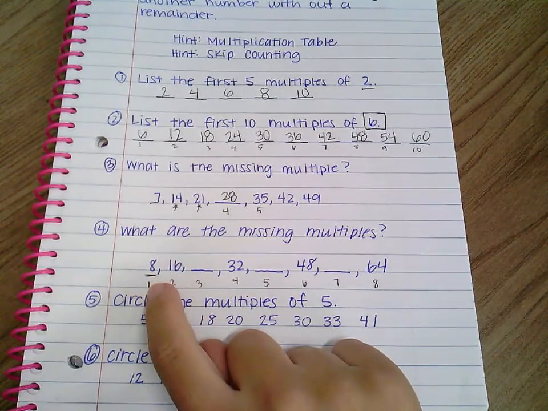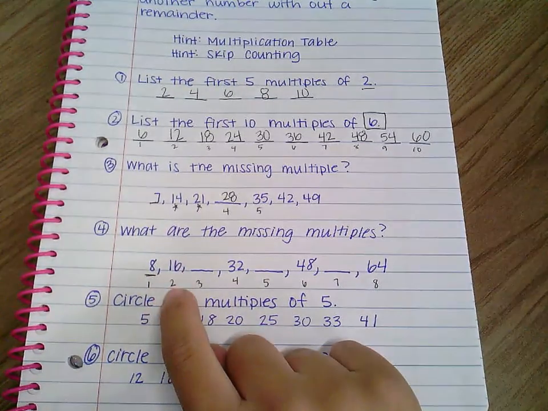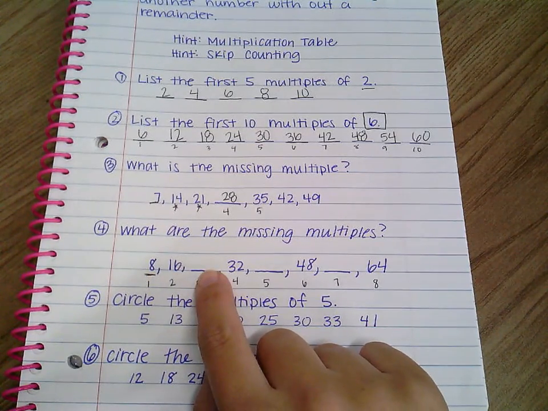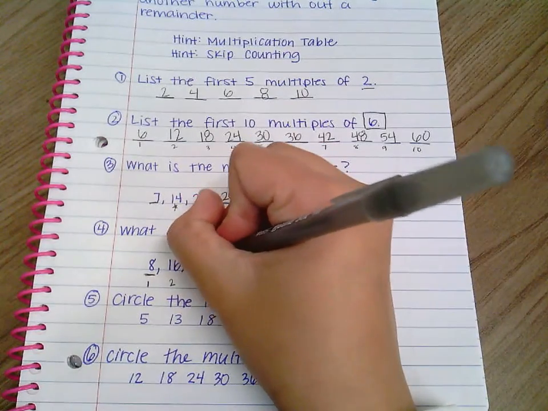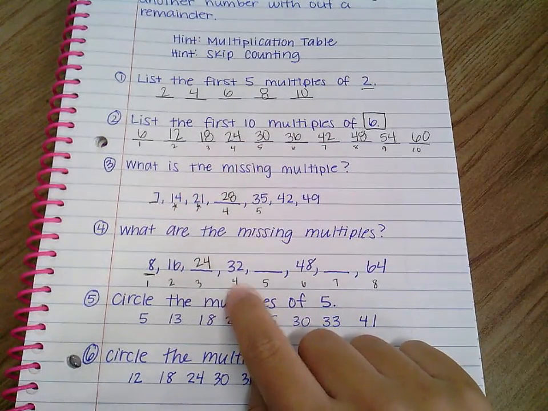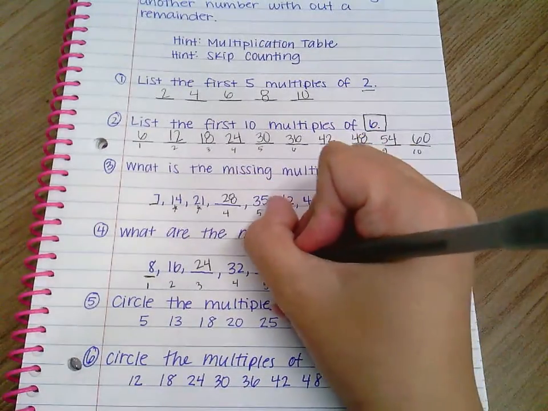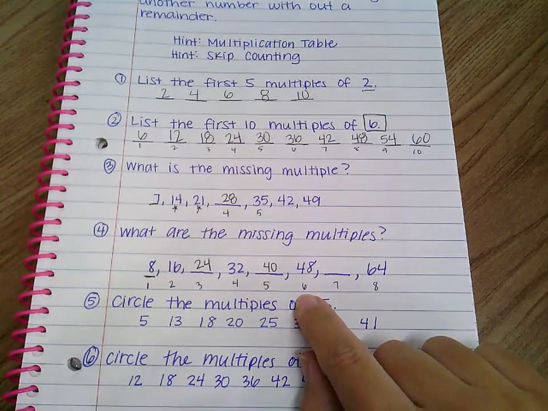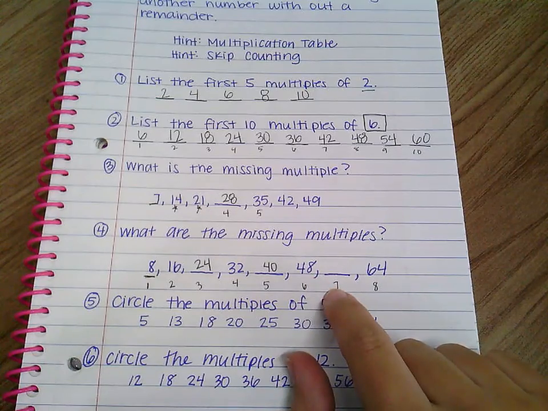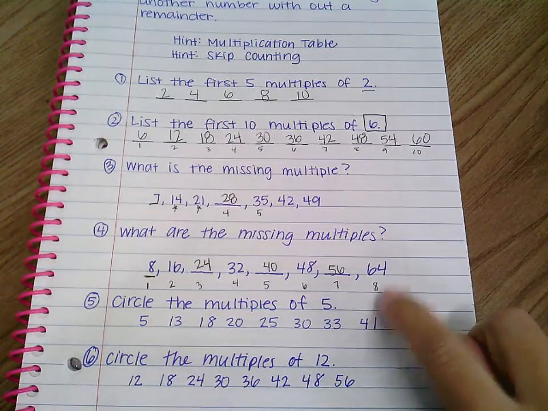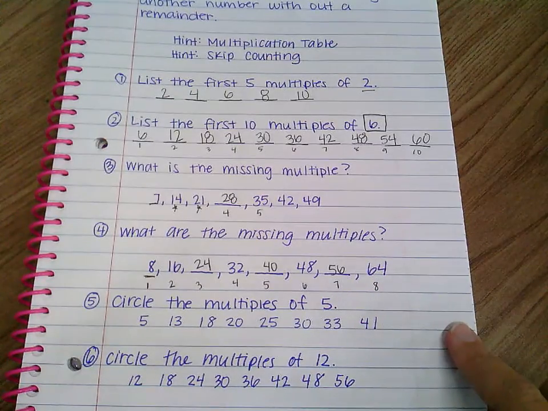So 1 times 8, that's 8. 2 times 8, that's 16. 3 times 8, oh, that's 24. 4 times 8, that's 32. 5 times 8, well, that should be 40. 6 times 8, yep, that's 48. 7 times 8, 56. And 8 times 8, yep, that's 64.